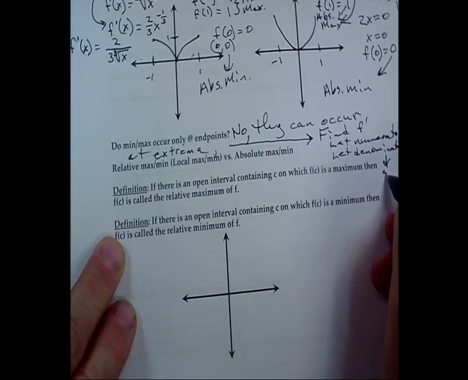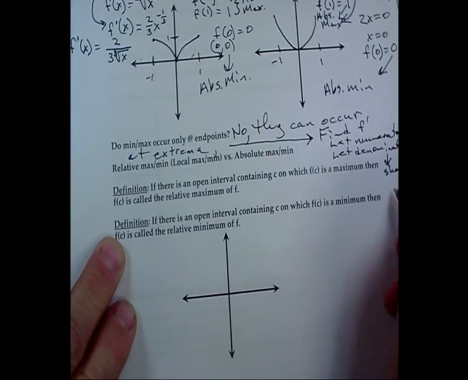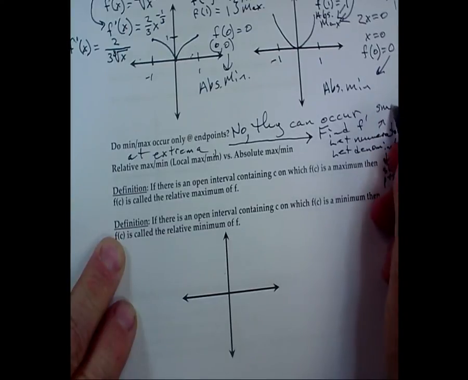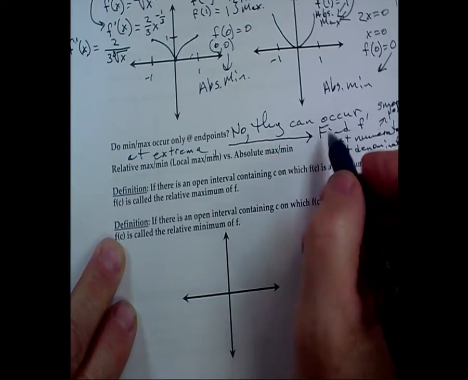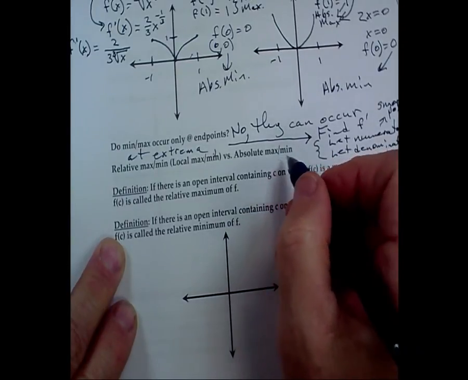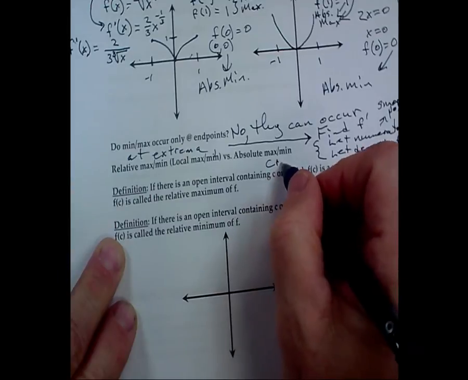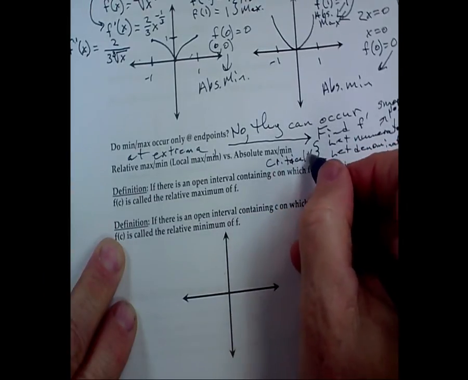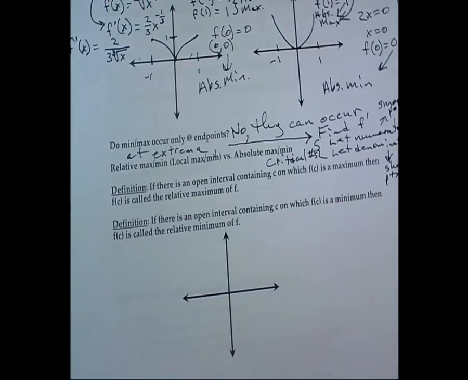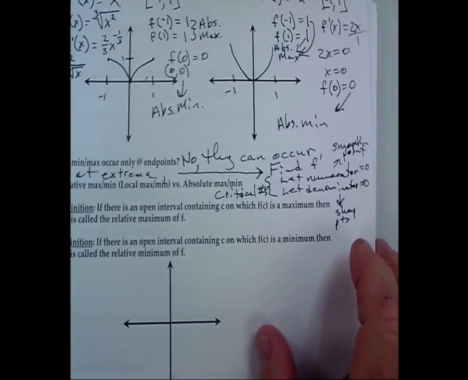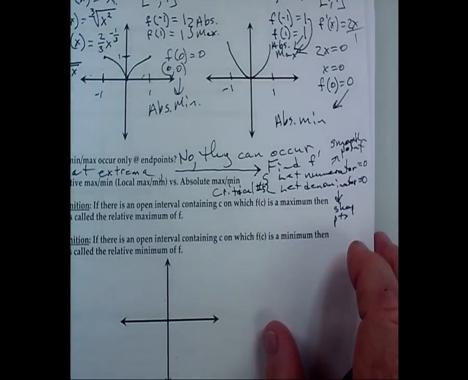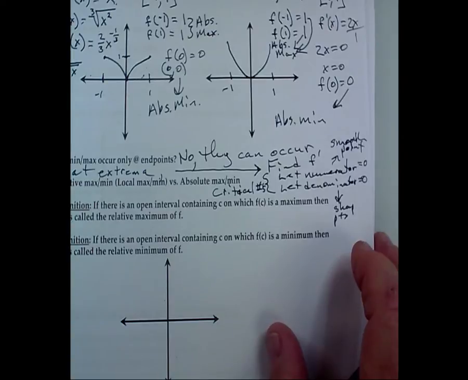These are sharp points. These are smooth points. These values that give you 0 are called critical numbers. Critical numbers are simply those numbers that make either the numerator or the denominator of the derivative 0.